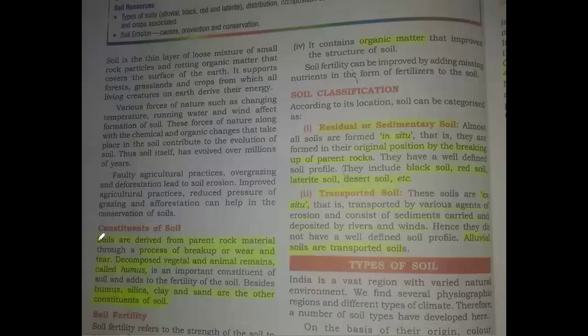So, first point, they have given that the soil are derived from parent rock material through the process of breakup or wear and tear. Decomposed vegetal and animal remains called humus. Then, humus, silica, clay, sand are the other constituents of the soil. This was all about the constituents of the soil.